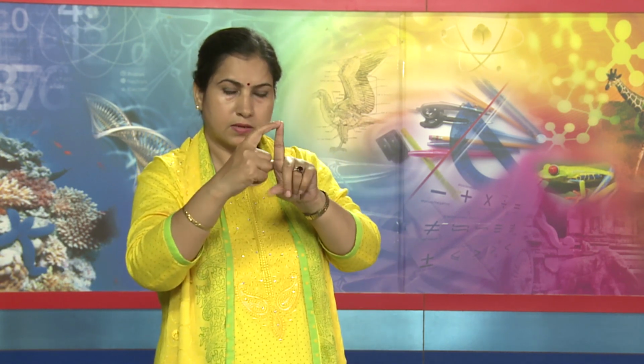For example, Narmada River makes an estuary. Mostly all the rivers form a delta at their mouth or form estuary.